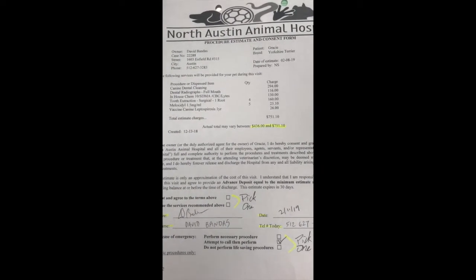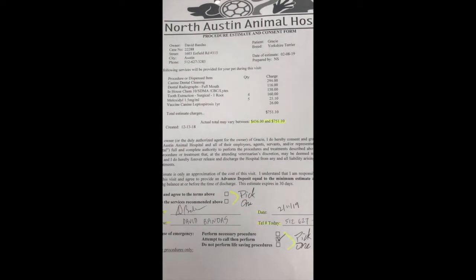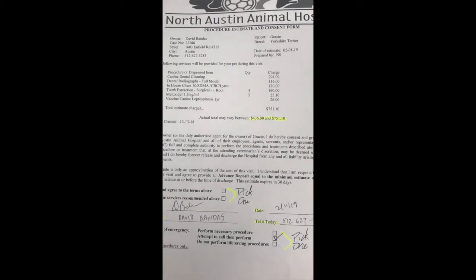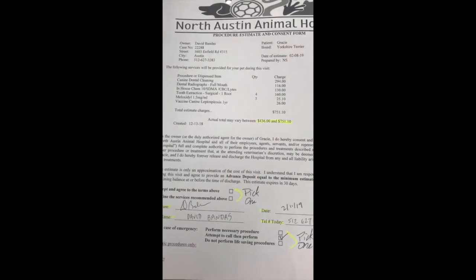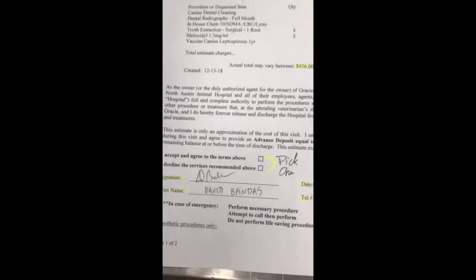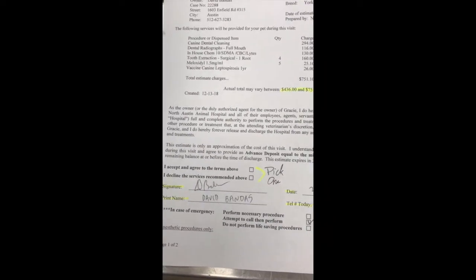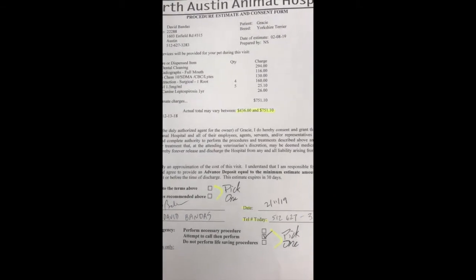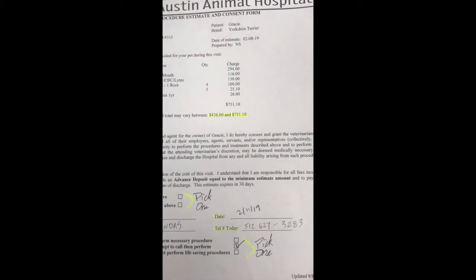So we have our procedure estimate and consent form, which goes over the cost of the services that we'll be providing today, and then has the owner sign and give their phone number to call, along with emergency protocols that they would prefer if needed, and then just their phone number so we can reach them if needed.